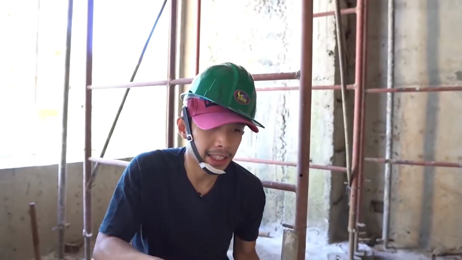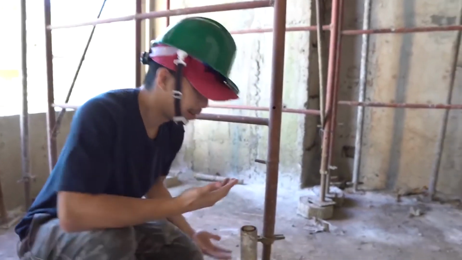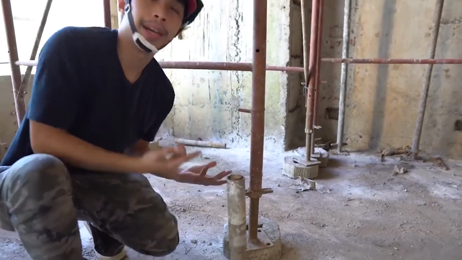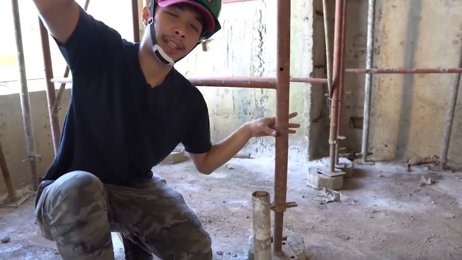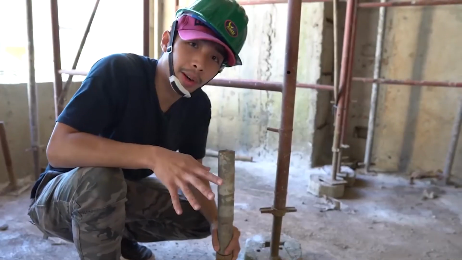Dahil kadalasan, ang nakikita kong ginagawa nila ay sinisingitan lang nila ng maraming plywood or mga bato para lang umabot ng saktong-sakto dun sa taas. Yun yung magpapa-unstable dun sa formworks natin.